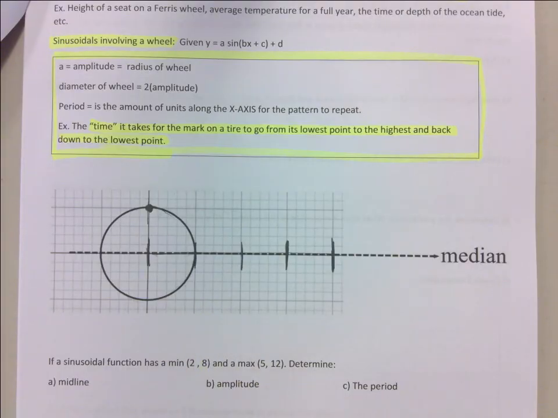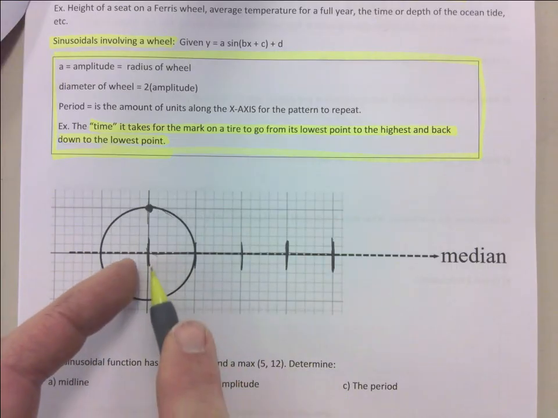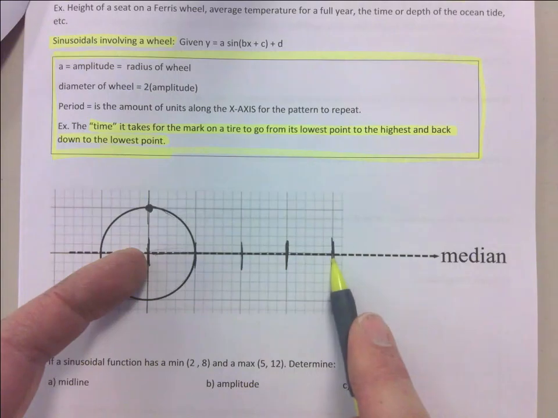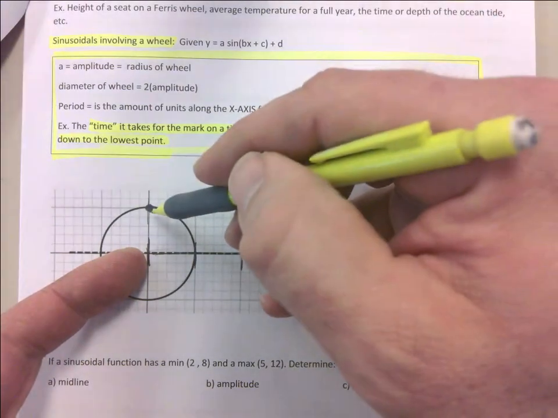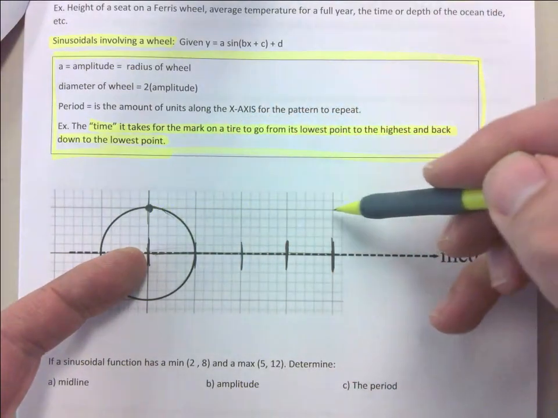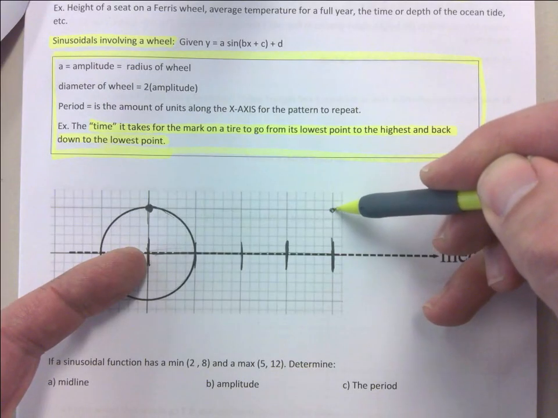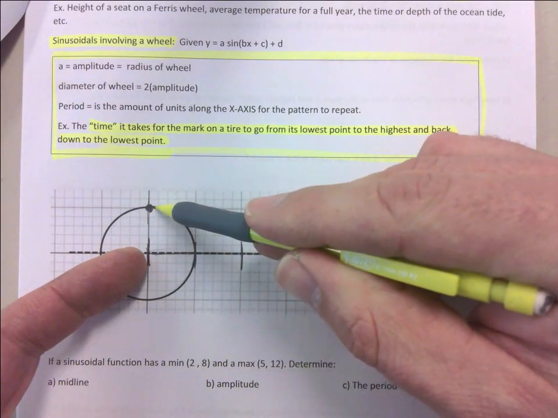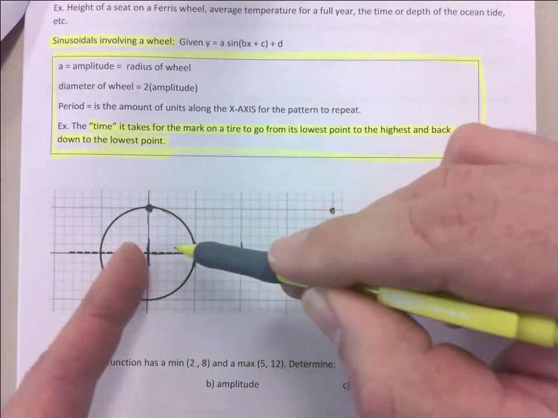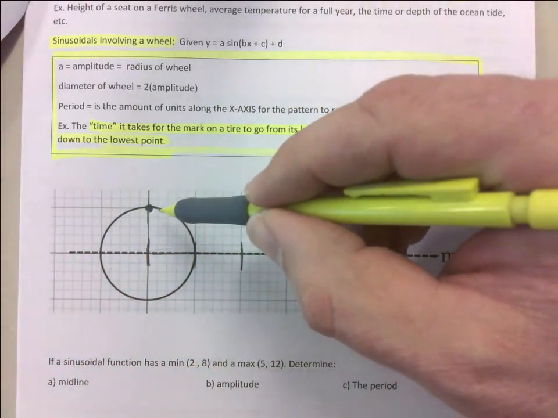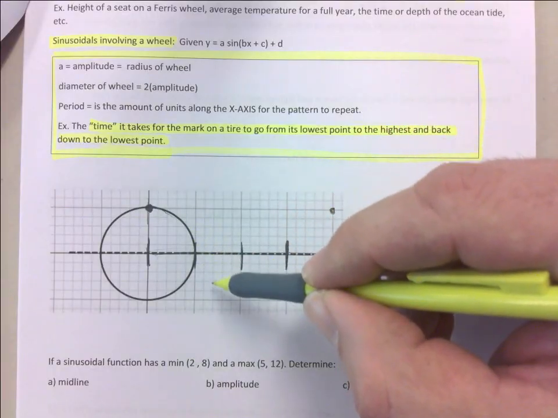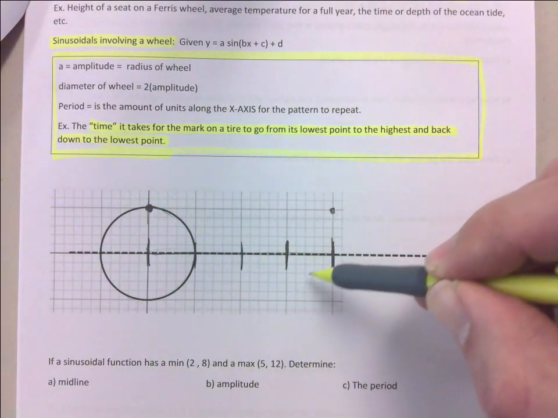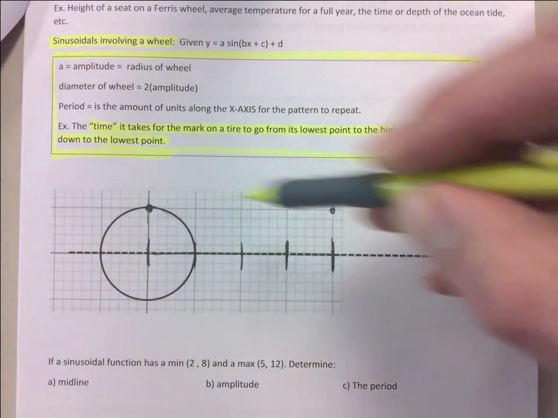But what we're going to do in this course a lot is we're going to say, okay, well, this is a full cycle right here. I know that over here, for this mark on the tire, if it turns around and this thing moves forward, it's going to go down to the middle, to the lowest point, and then come back up here.